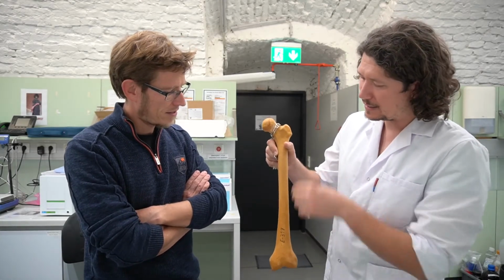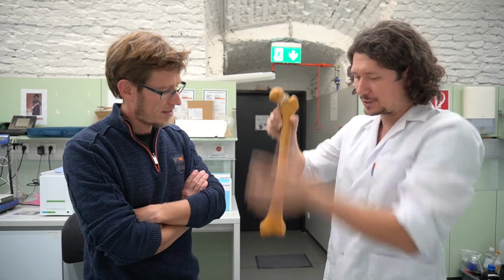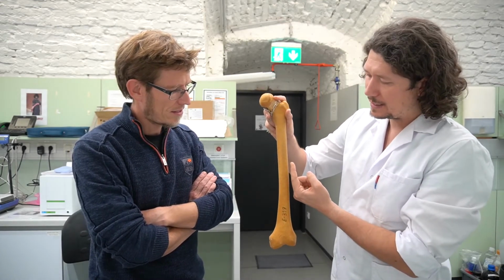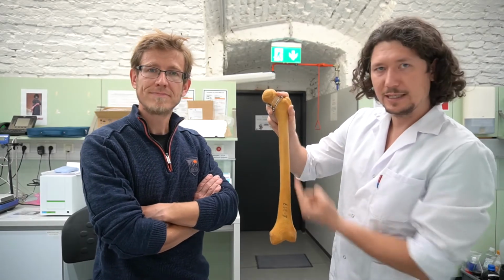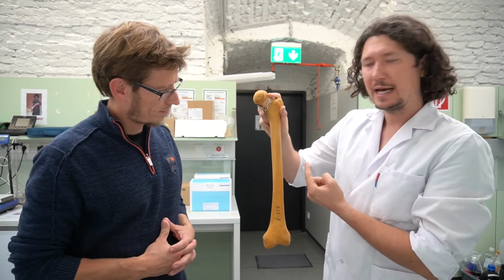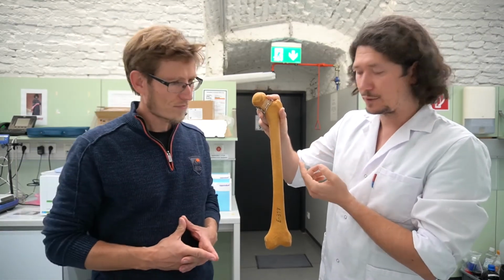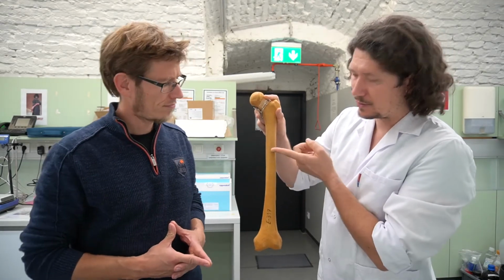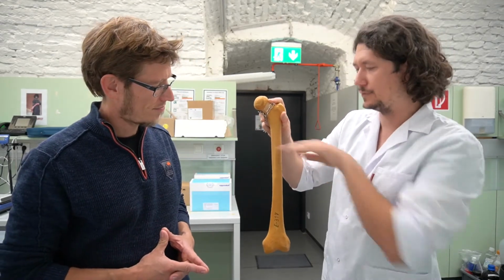Since bone is loaded in this direction, the osteons are orientated longitudinally in this axis, so you can imagine small cylinders in that direction, and for that reason you will get a different behavior if you mill out the samples in this direction or transversally, like if you cut through the cylinders.